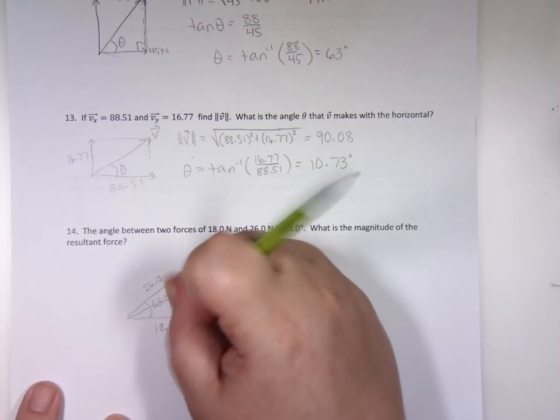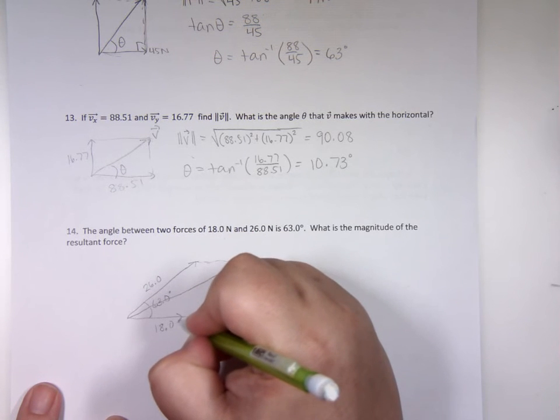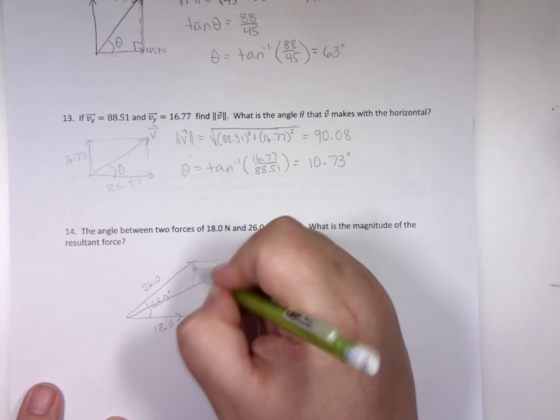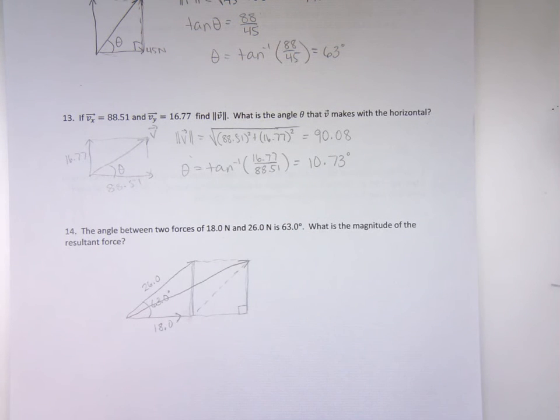Sorry, I'm just fixing my picture a teeny little bit to make it like this so that when I draw this down, it won't be confusing. Okay. So, first of all, we need to figure out the x and y components for both vectors.